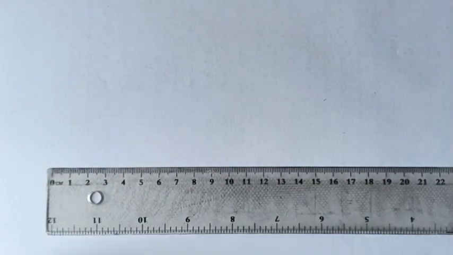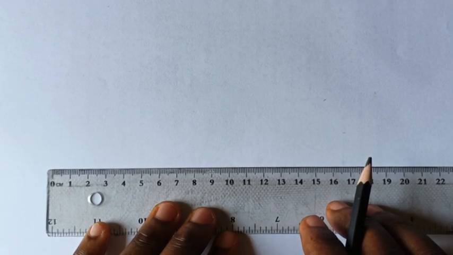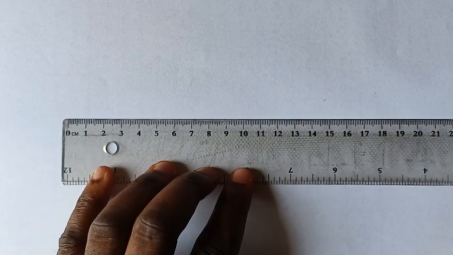Here is a step-by-step tutorial on how to draw a perpendicular line. So if you want to draw a perpendicular line, you follow the steps in this video.